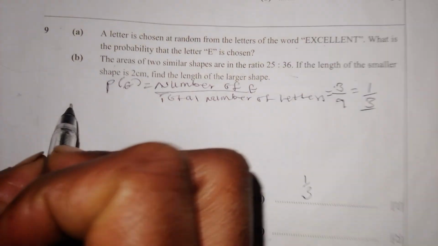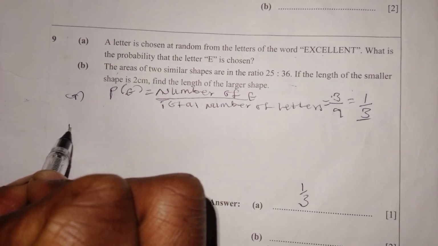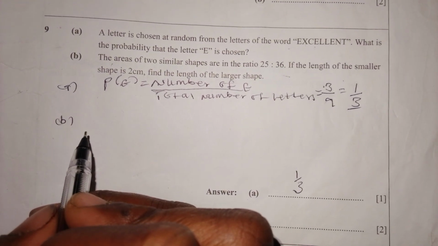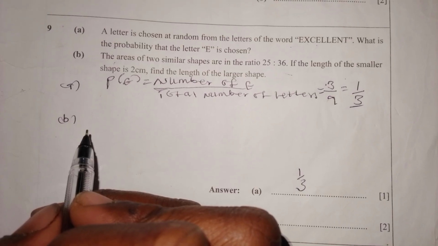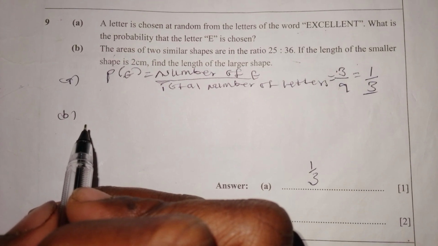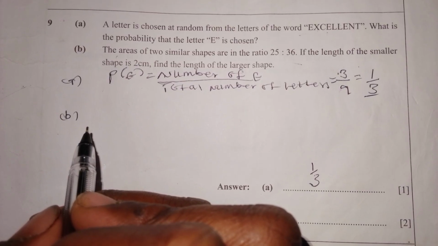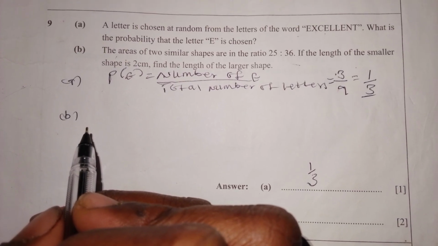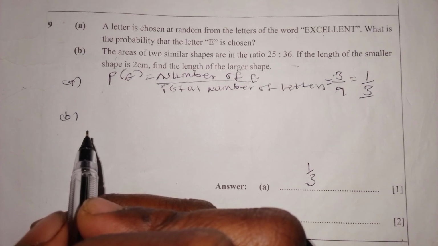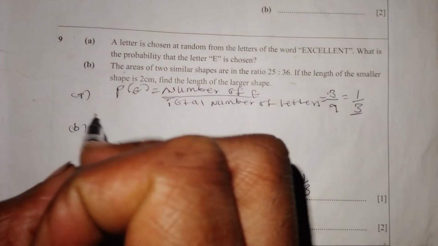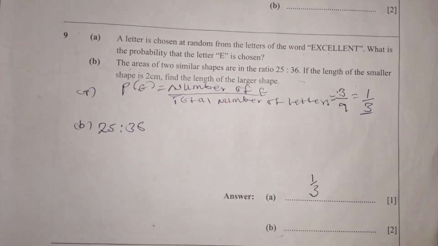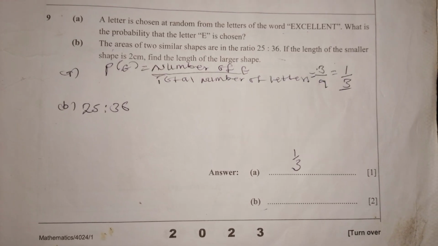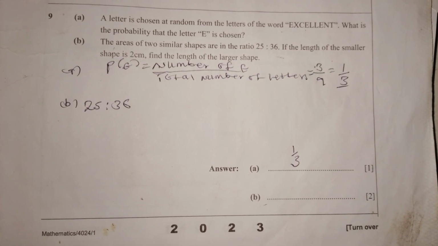Then, question B, learners, reads: the areas of two similar shapes are in the ratio 25:36. If the length of the smaller shape is 2 centimeters, find the length of the larger shape. Now, these two similar shapes have the ratios of their areas. So these are just the ratio of their areas. Now you've been asked to find the length of the larger shape.